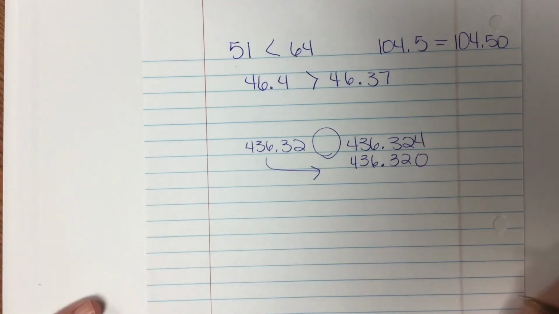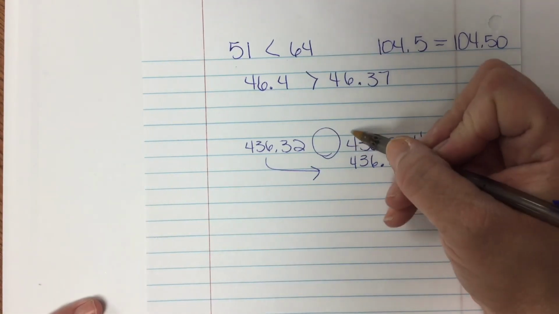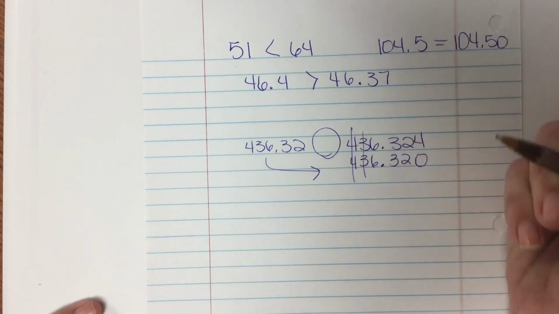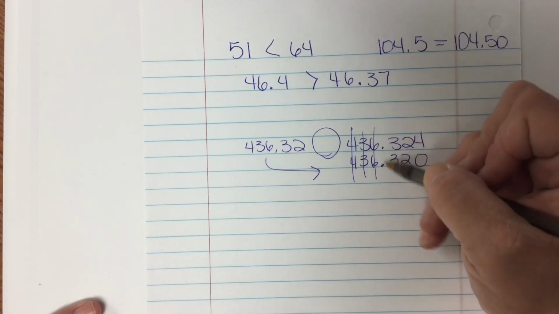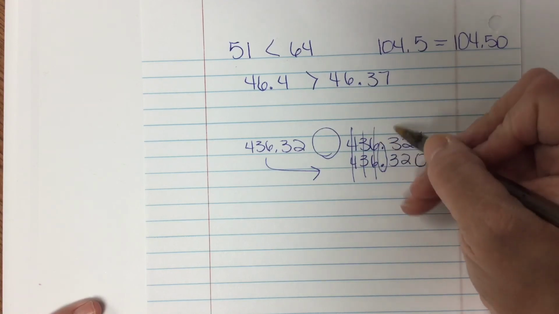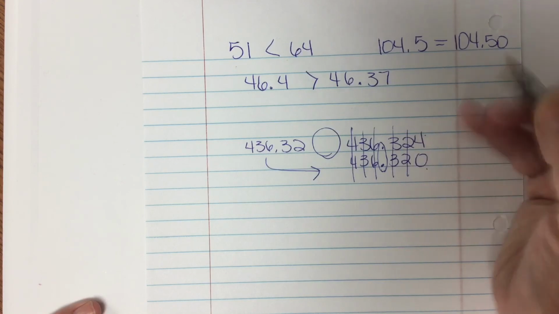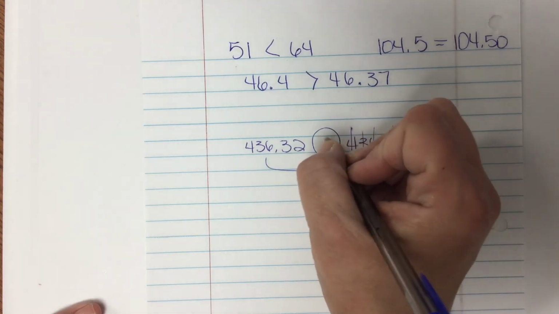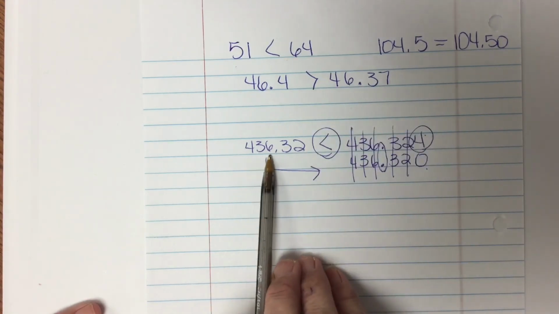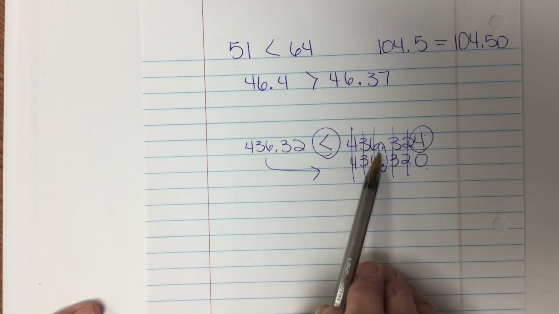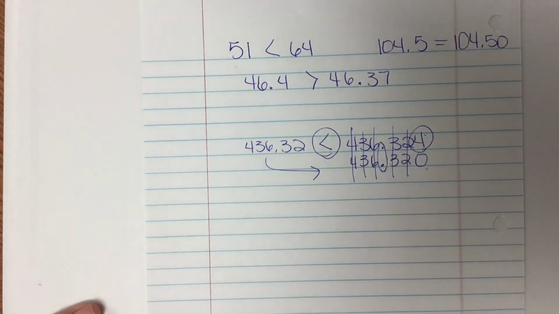And then we compare, starting at the biggest place value. So that's the hundreds place. 4 and 4 are the same. 3 and 3 are the same. 6 and 6 are the same. Decimals are lined up. 3 and 3. 2 and 2. 4 and 0 are not the same. 4 is bigger. So that means this one, 436 and 32 hundredths, is less than 436 and 324 thousandths. Okay? It's all about comparing those numbers and comparing those place values.